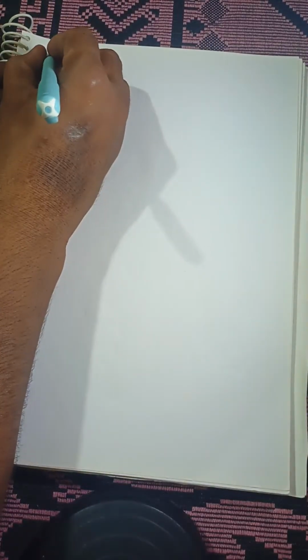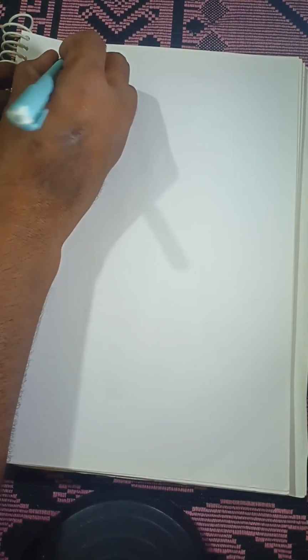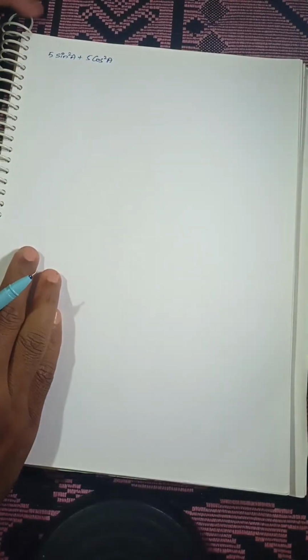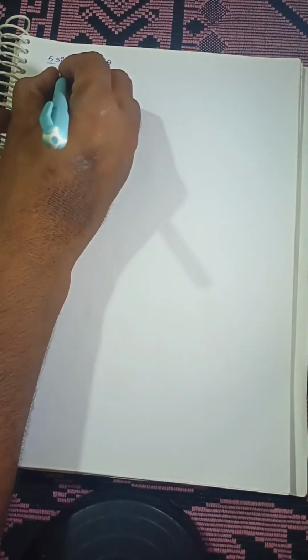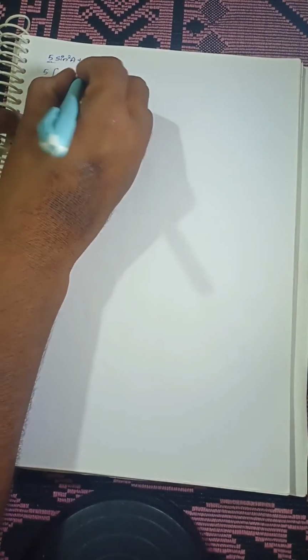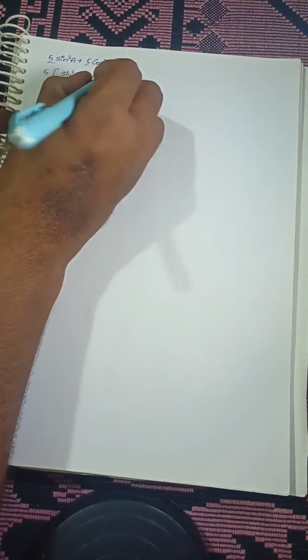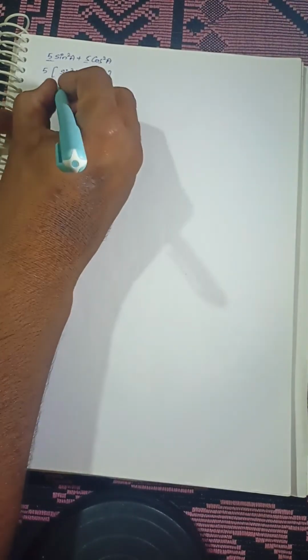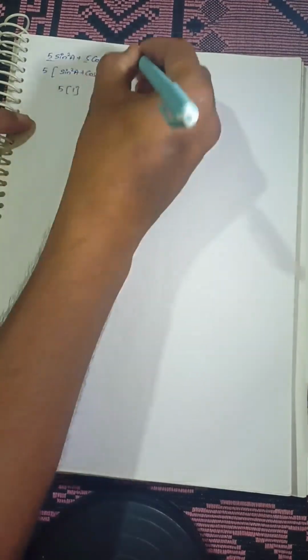if it is 5 sin square A plus 5 cos square A, what is the value we are going to get? Very simple. From both the terms, what is the common? 5 is common. Write on sin square A plus cos square A. We have the identity: sin square theta plus cos square theta value is 1. That is 5 into 1.